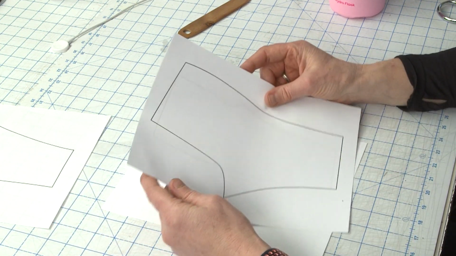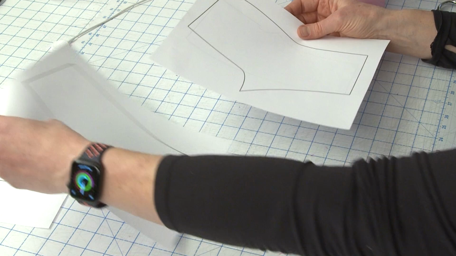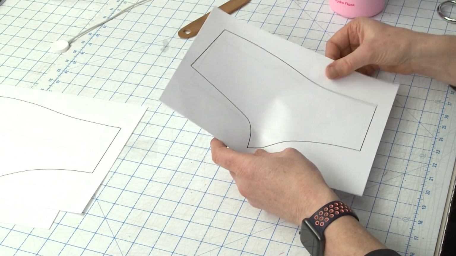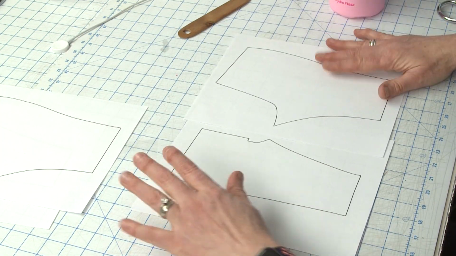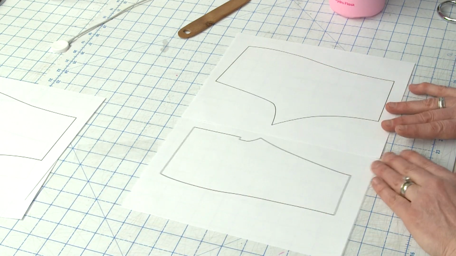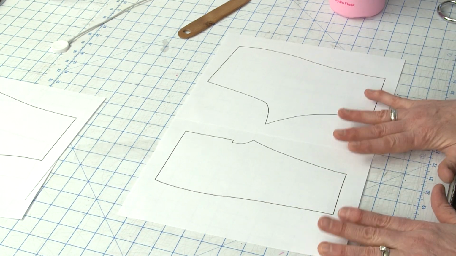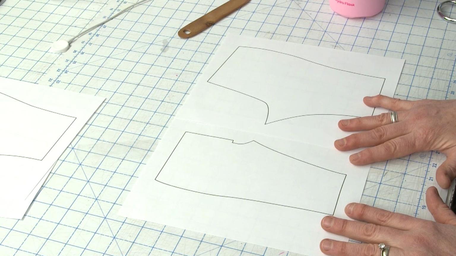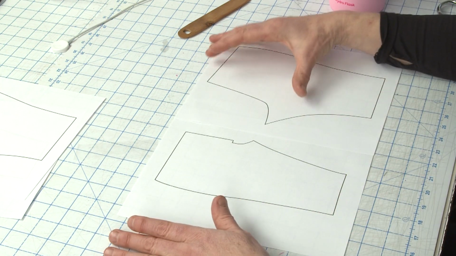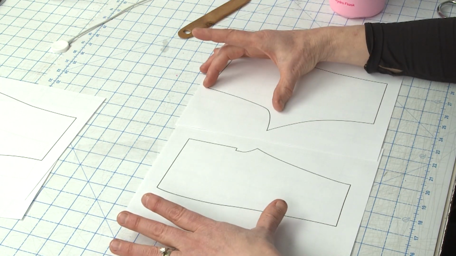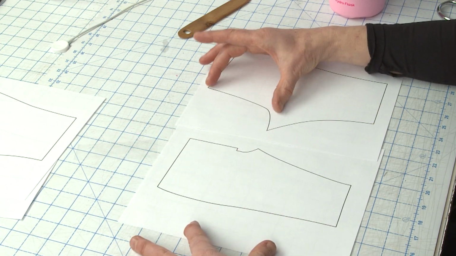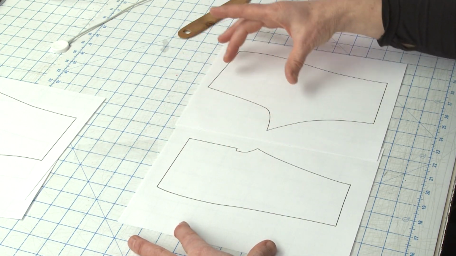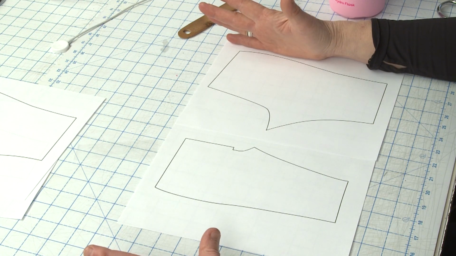I made copies of my adjusted prominent butt sample legs from last week. So these are already adjusted for a prominent butt. And really what I want to deal with now is what the straight parts of the crotch curve are doing.